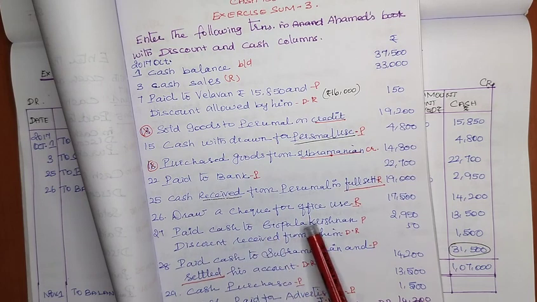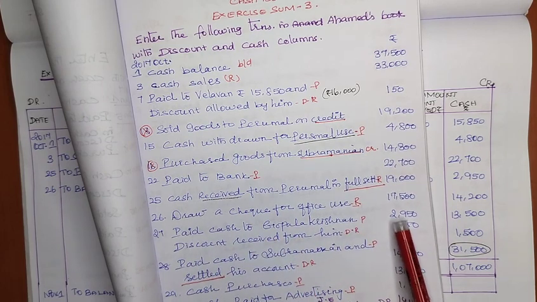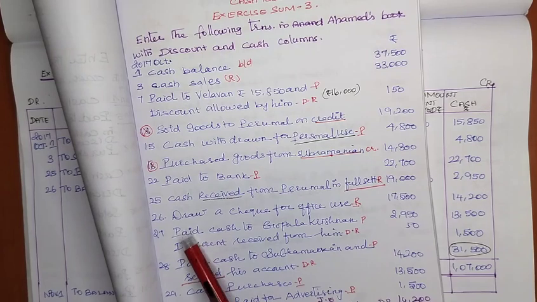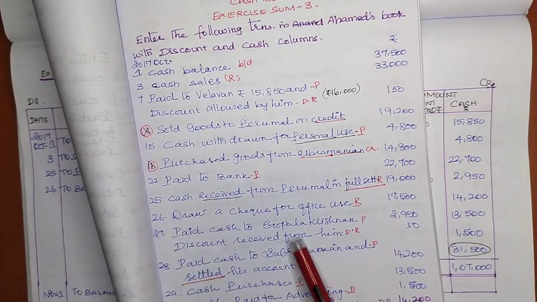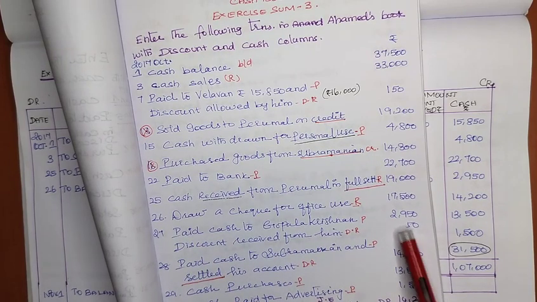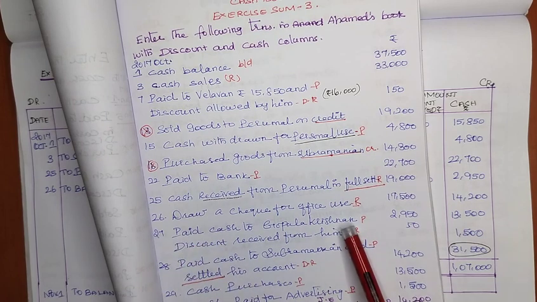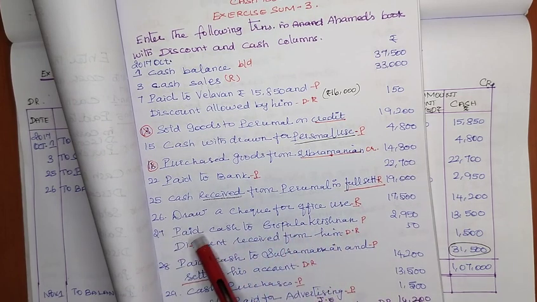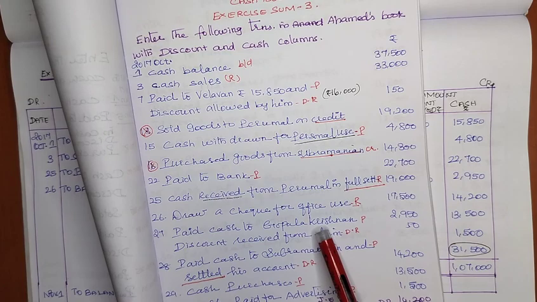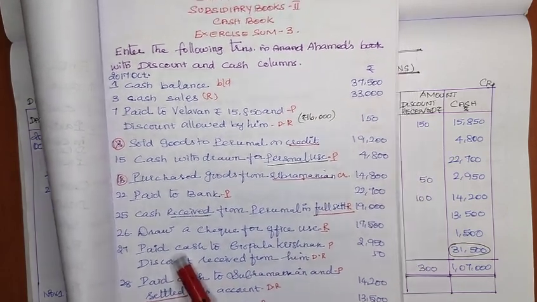Next transaction is October 27. Paid cash to Gopalakrishnan 2,950. Listen carefully. Discount received from him 50 rupees. Paid cash to Gopalakrishnan means you made payment to Gopalakrishnan.